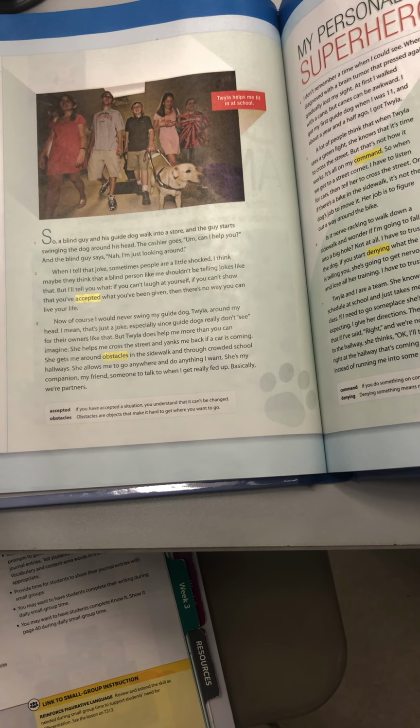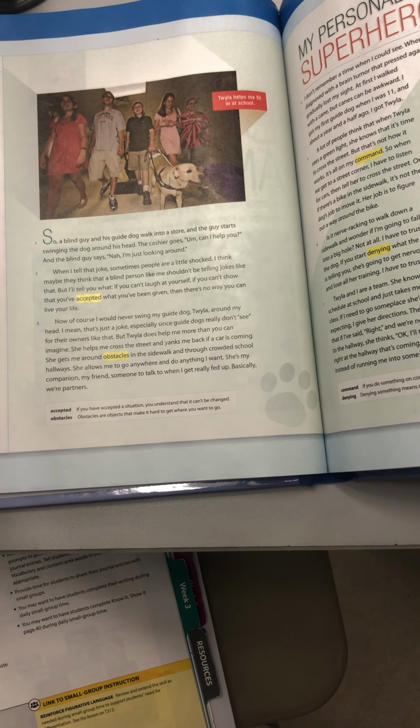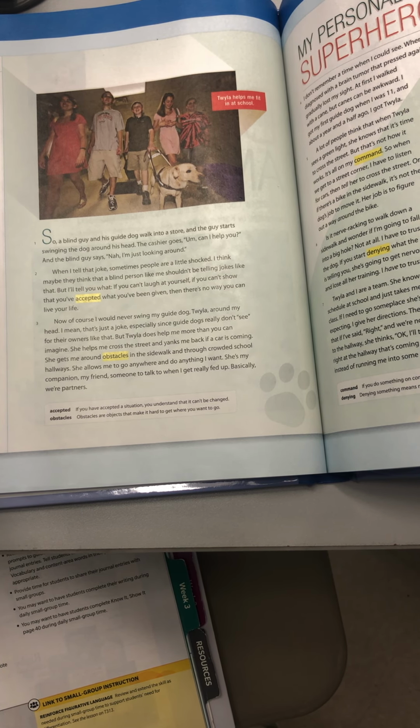Yes. In the library, the first door on the right. Miss Tart's room. The speech lady.